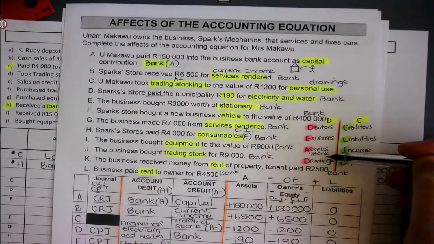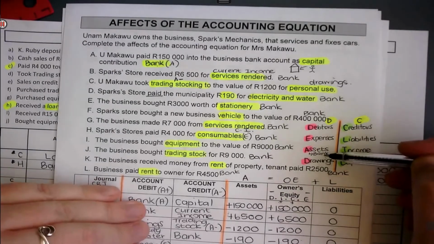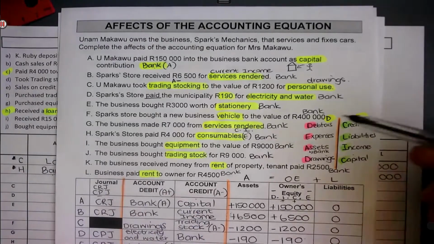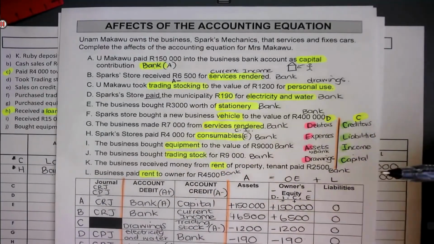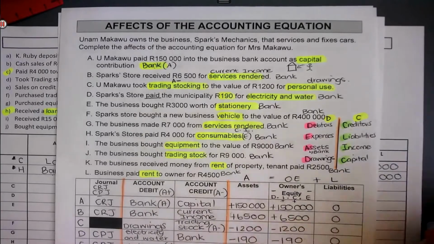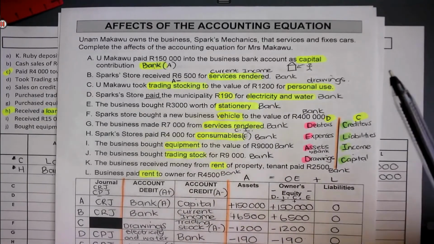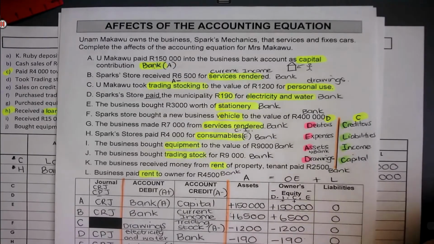If your bank is increasing, it's going to go on the debit side. If your bank is decreasing, it's going to go on the credit side. Then just fill in the other accounts in the missing column, depending on what it is that you are receiving money or paying money for. Is it for capital? Is it for stationery, consumables, equipment, rent income? And you'll just fill that in.